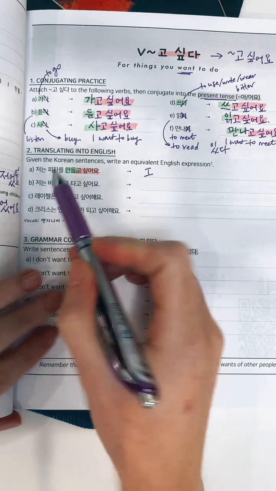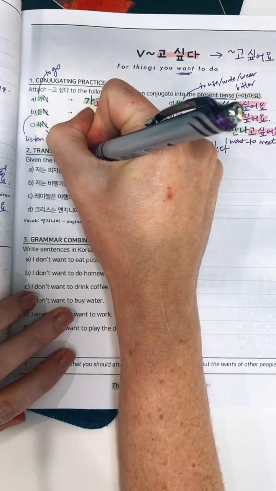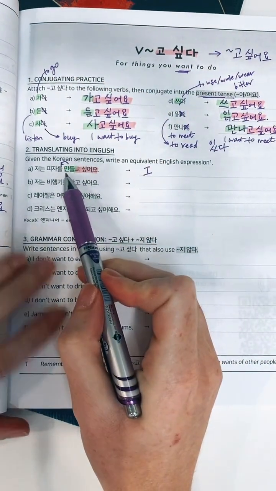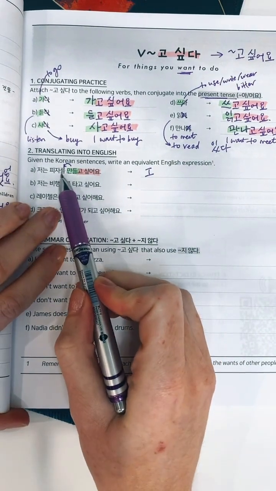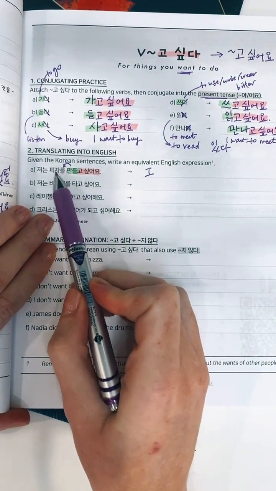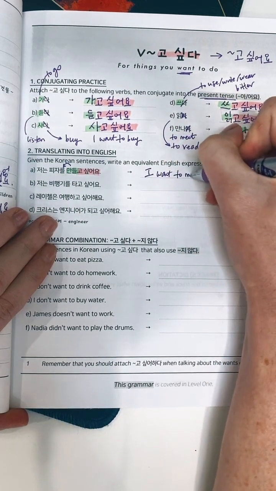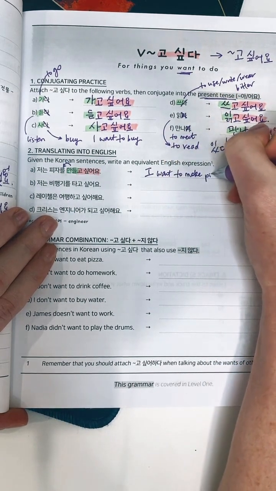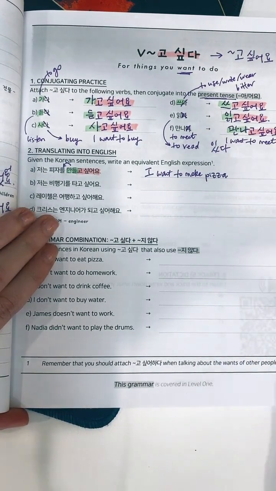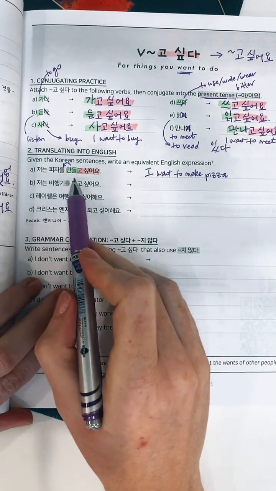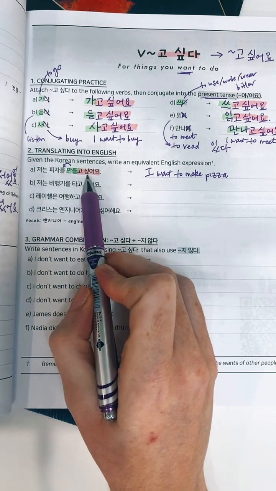It's pizza, right? Pizza is the object of this verb. We know this because of the object particle. So the thing that you want to make is pizza. I want to make pizza is what this means. Literally, I pizza make want to do.